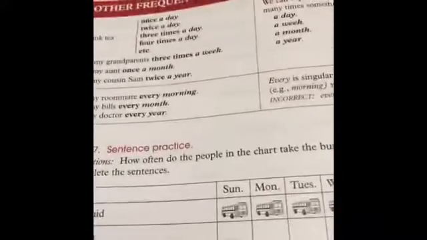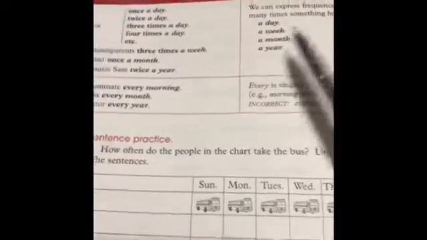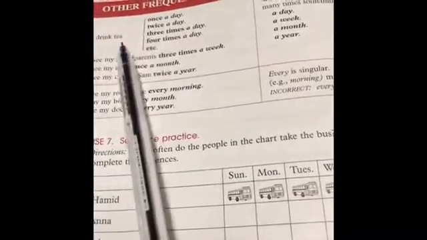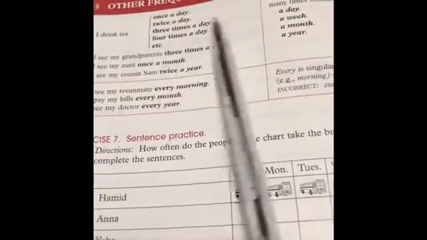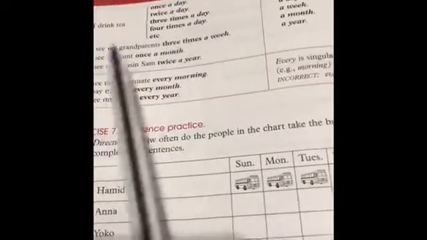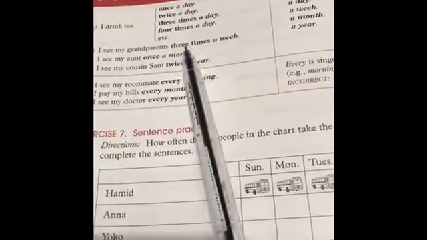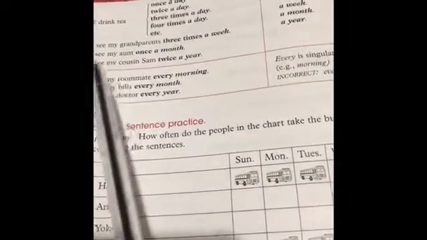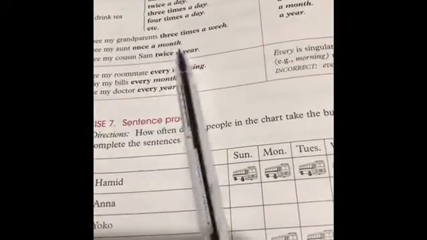Other frequency expressions. في عندي كلمات تانية بستخدمها مع simple present. I drink tea once a day. I drink tea twice a day, 3 times a day, 4 times a day, or etc. I see my grandparents 3 times a week. I see my aunt once a month.